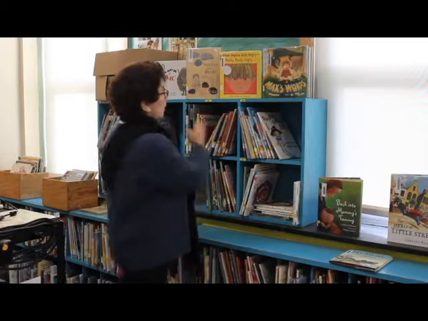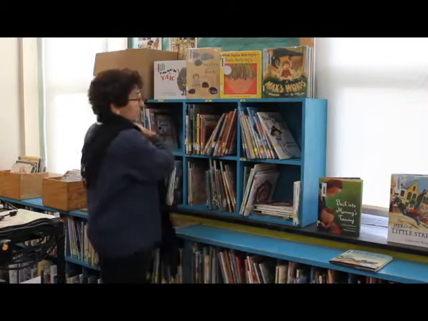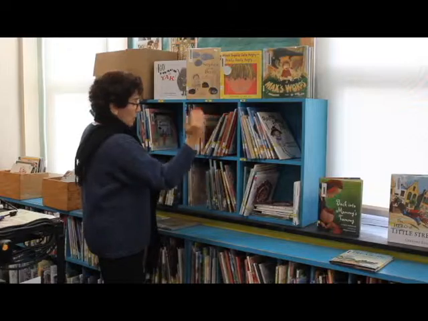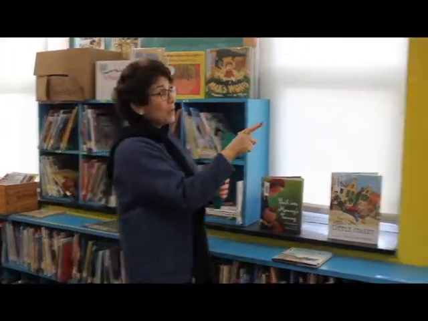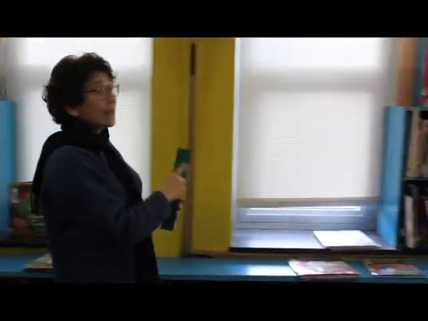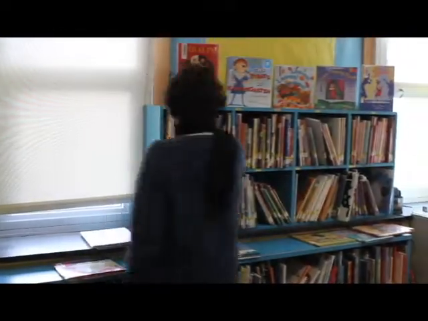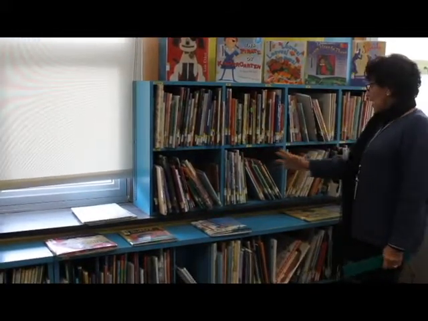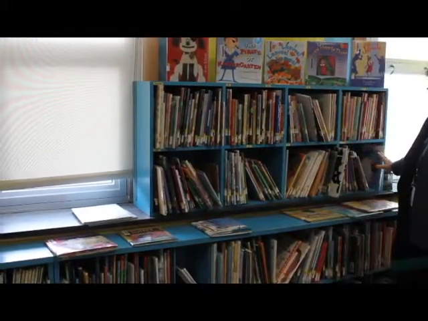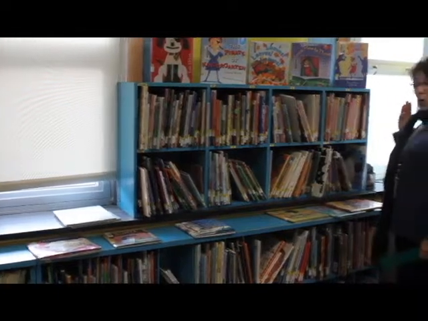So, you'll see this goes ABC over here to CA. Then we move across these windows, and it continues here with the C's, and then it goes DA, DI, EF, GA, GR. Then it goes all the way down to the bottom shelf.